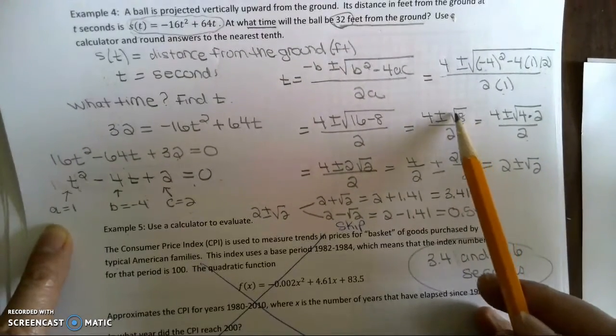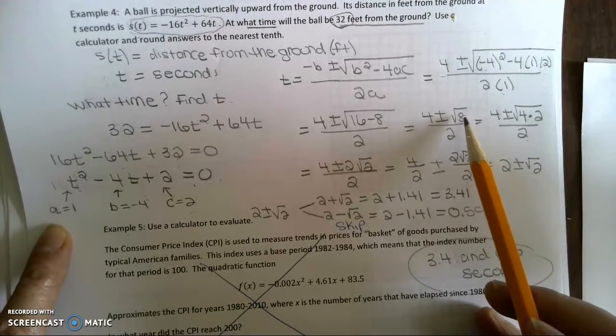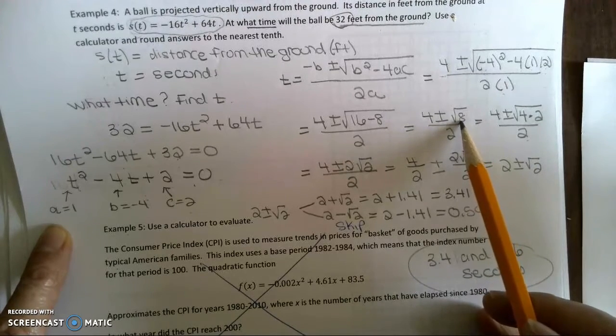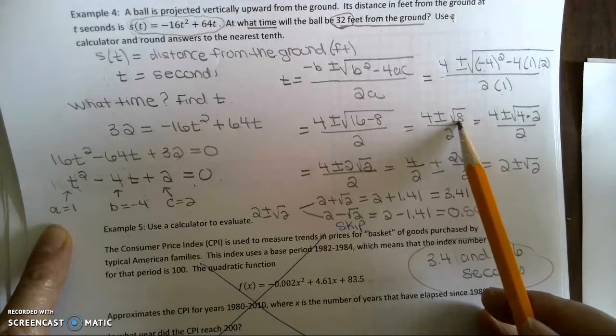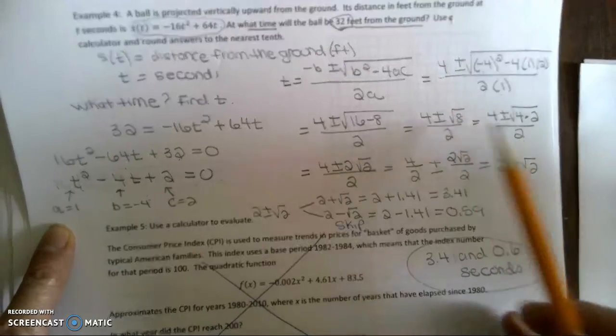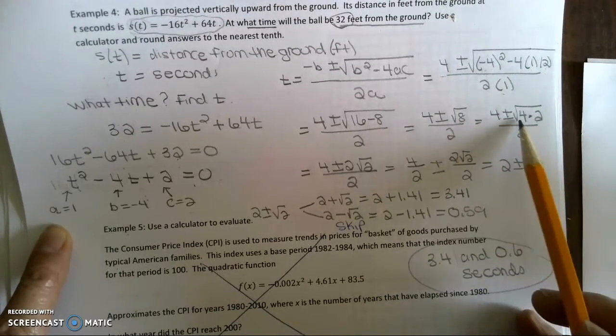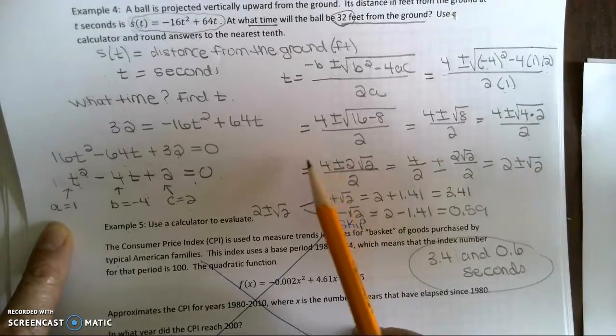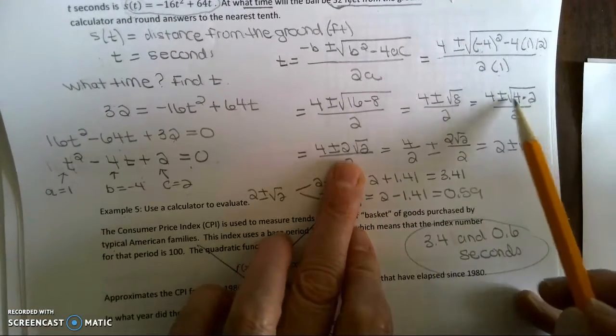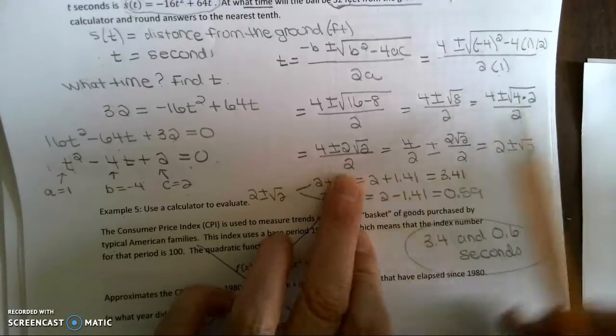If I want to put this in radical form, and I did this a little differently than her sheet, the square root of 8 has a factor that's a perfect square, 4 times 2. I want simplified radical form. The square root of 4 is 2. So I get 4 plus or minus 2 times the square root of 2, over 2.